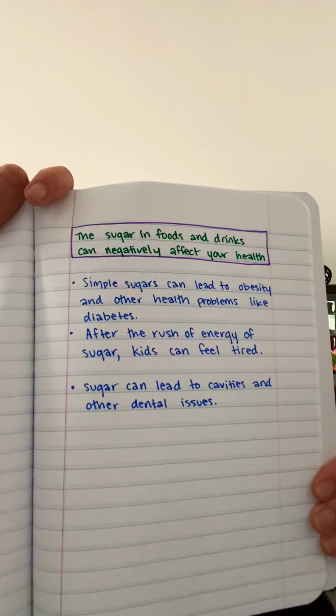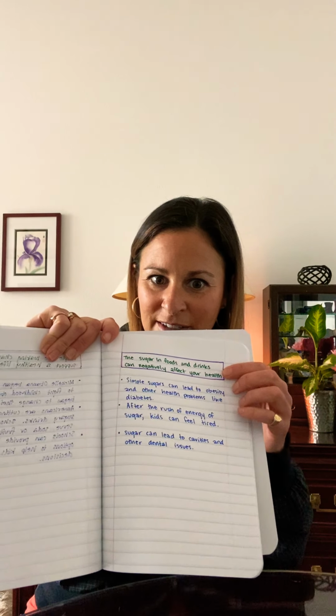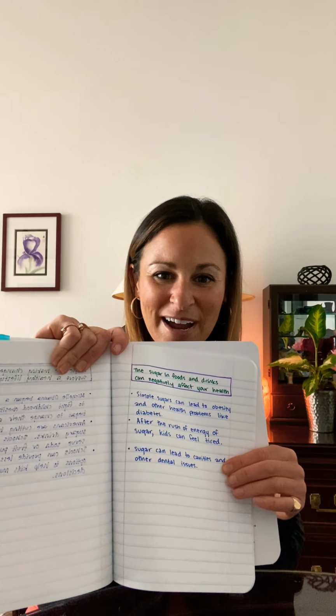If you're thinking the reason goes in the box, the details are the bullets, that's great. Let's look at how many details I made sure to include. 1, 2, 3. That's right, 3 or 4. I did 3. I have some pretty powerful ideas, so I think 3 or 4 will be just fine.